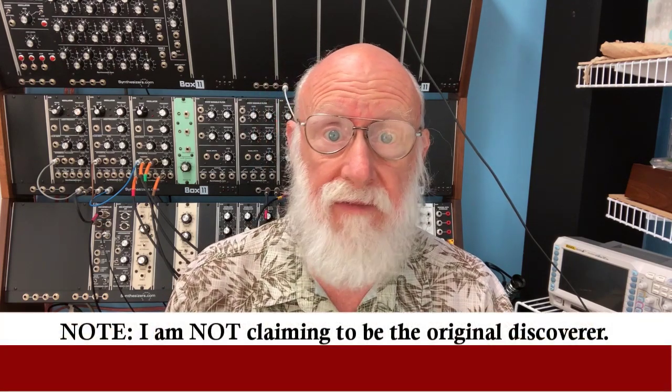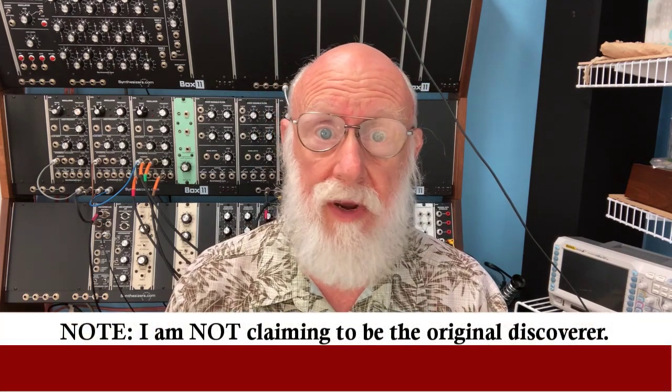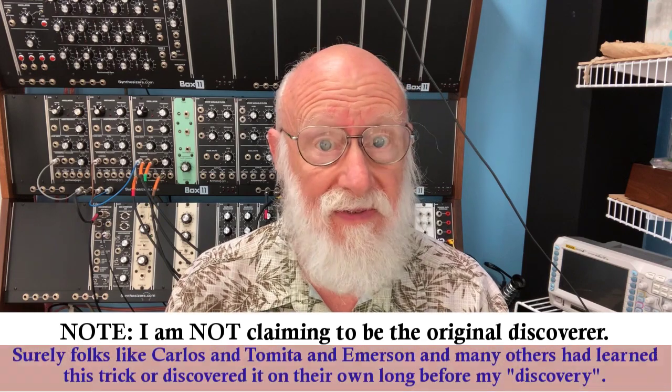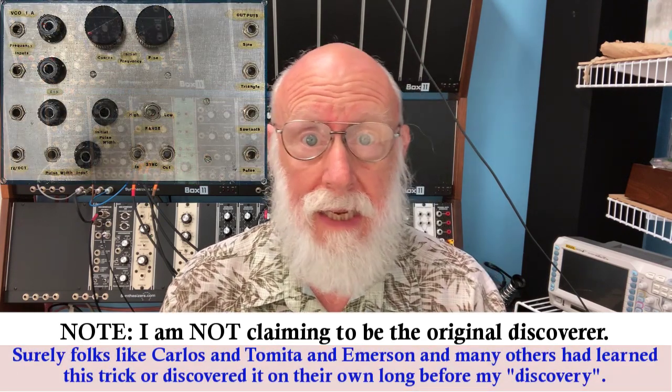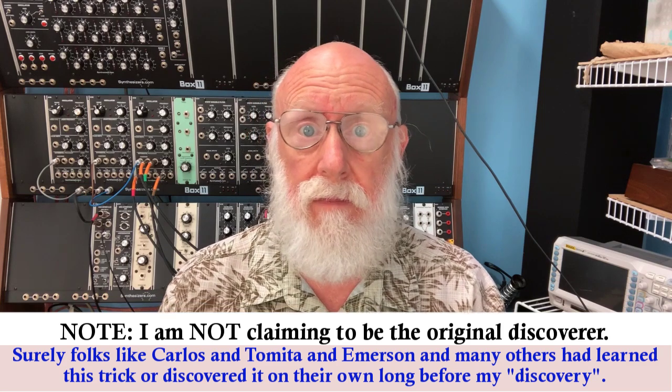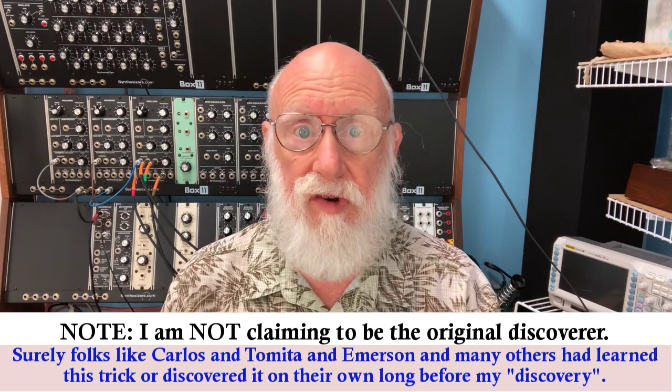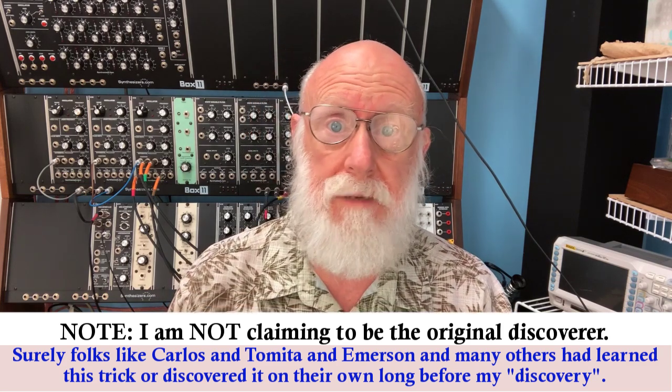I'm going to be using the Q106 VCO from synthesizers.com, but that's not really important at all. Any reasonable VCO should work just fine. I first discovered this little trick back in the mid-1970s with a homebrew VCO that I had made. So, any VCO you have should work just fine to do this.